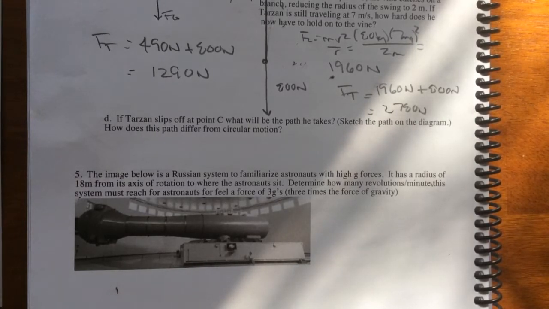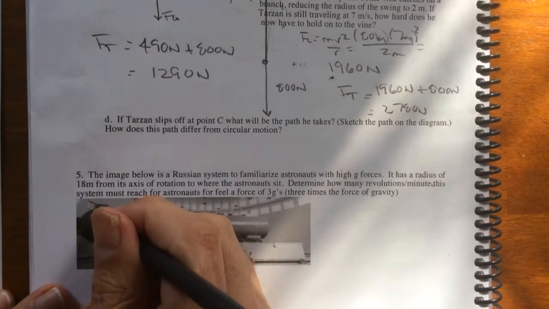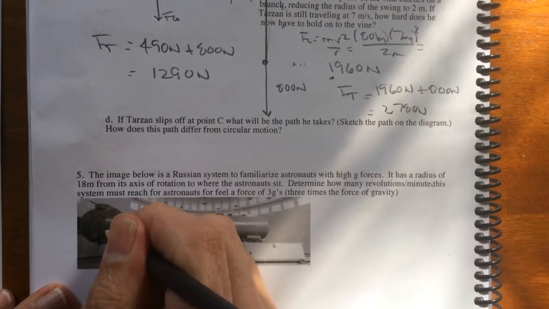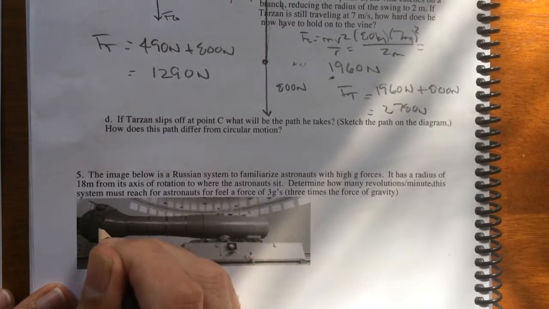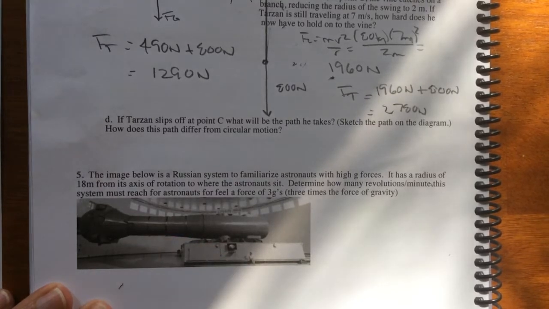So we want to figure out this. It's very similar to a problem we did with Mr. Thomas Palmer on the video. So the astronaut sits kind of there like that. So she's going to feel a normal force towards the inside like that.